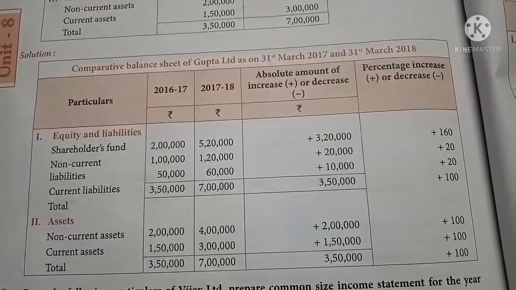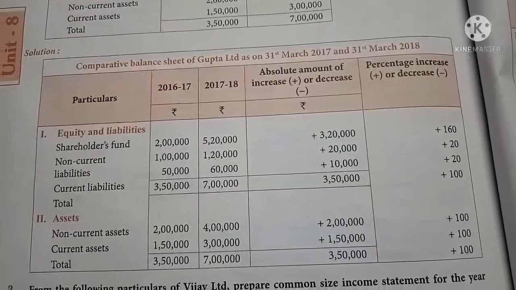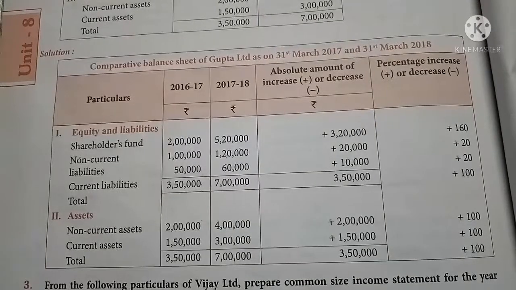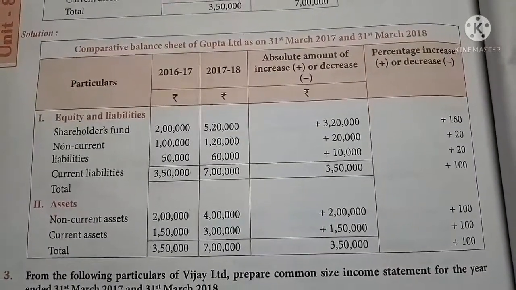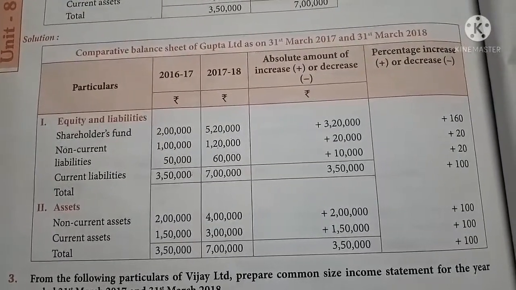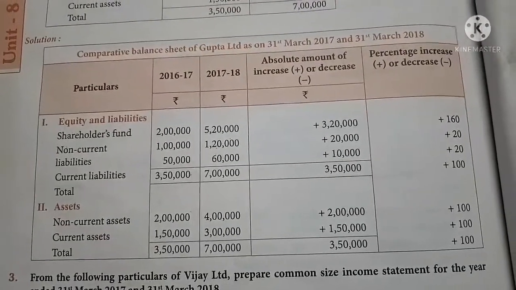So today's assignment is 2 example sums, comparative income statement, comparative balance sheet, and the same exercise sums also you can work out, comparative income statement and comparative balance sheet. So minimum you can solve 4 sums, 2 example sums and 2 exercise sums.